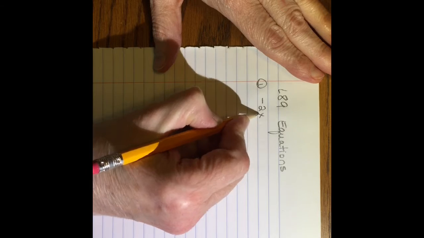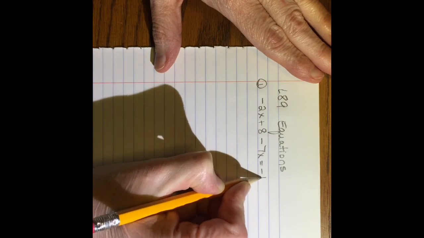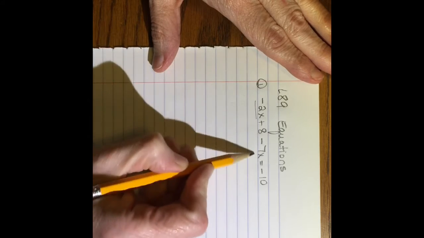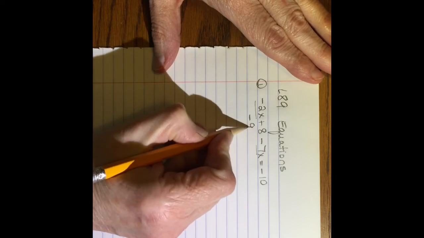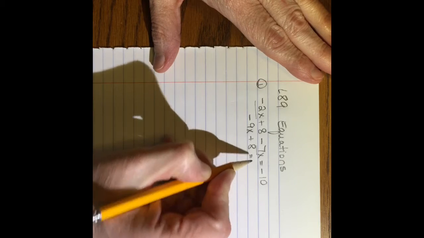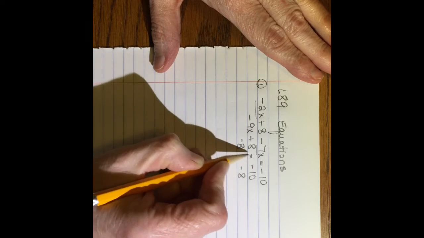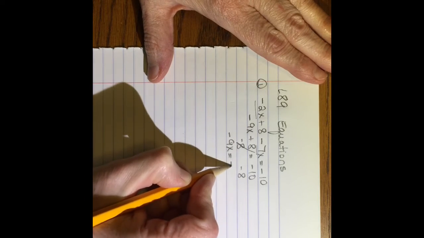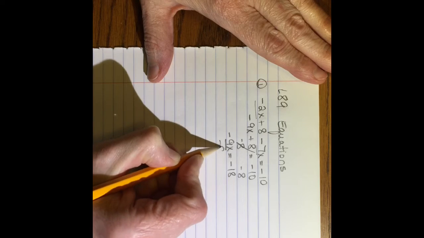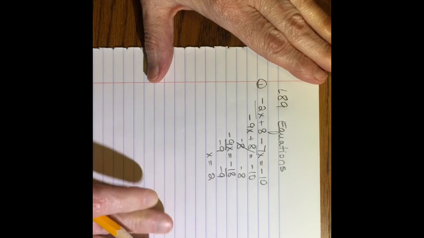Number 1, let's do negative 2x plus 8 minus 7x is equal to negative 10. I like to put my like terms together first before I start moving things. So I would have negative 9x plus 8 is equal to negative 10. Let's subtract the 8. We get, because remember, you're trying to get the x by itself, negative 9x is equal to negative 18. Divide by negative 9, and you'll get x is equal to 2.